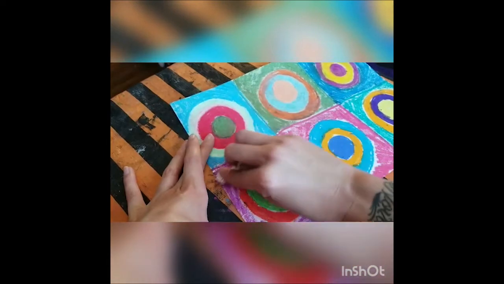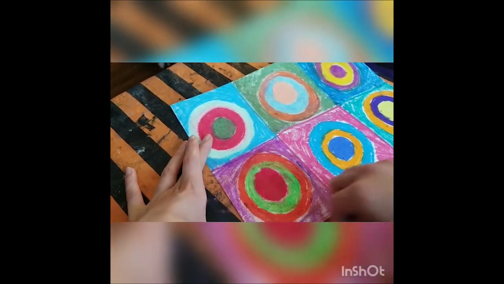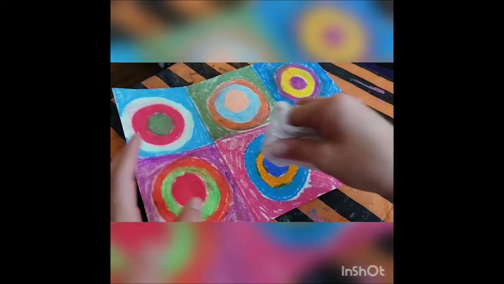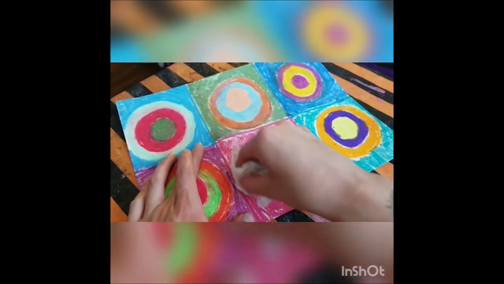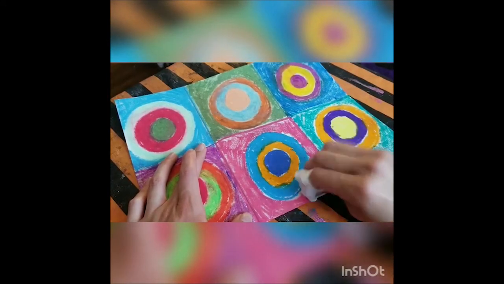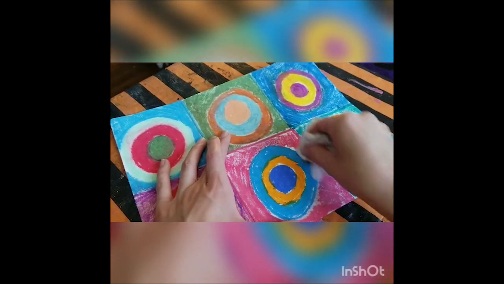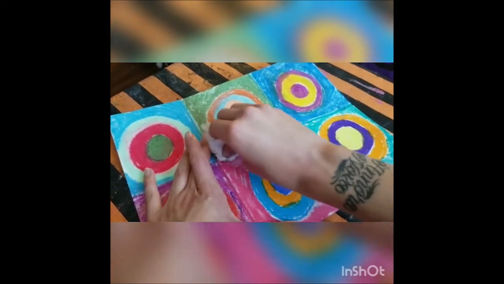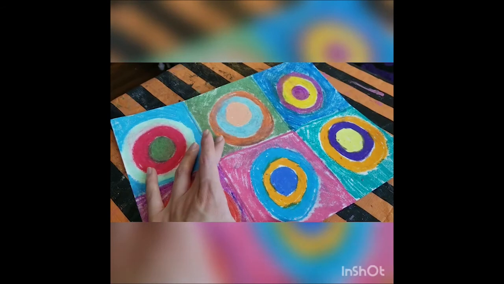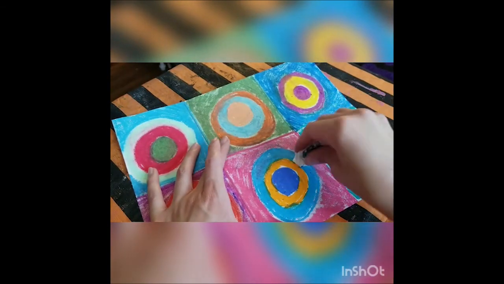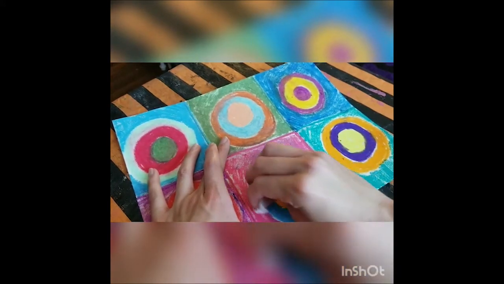All right, I should have put a little bit more of my purple in there. And then I'm going to move on to my next circle, and just blend away. Best to do one color at a time so they don't mix too much.